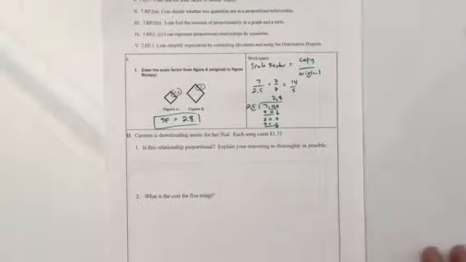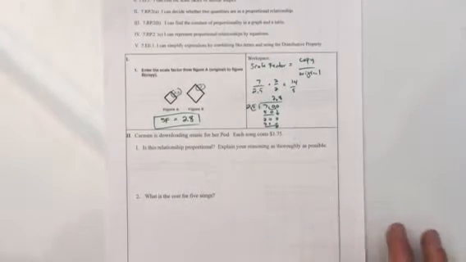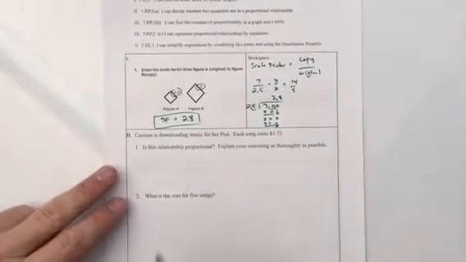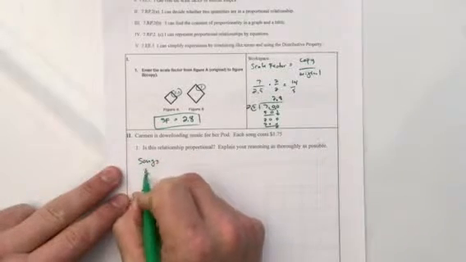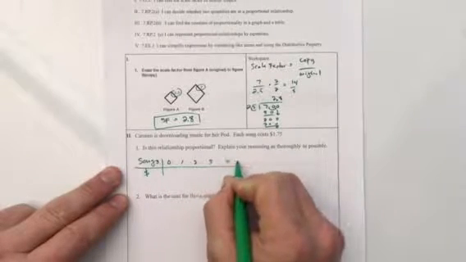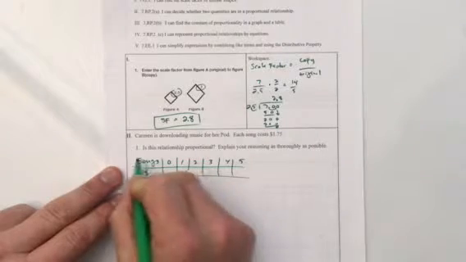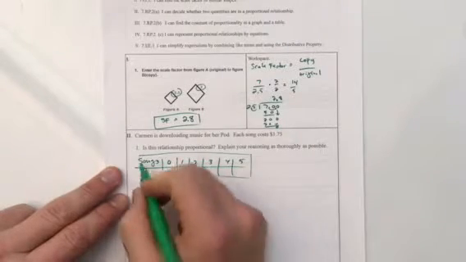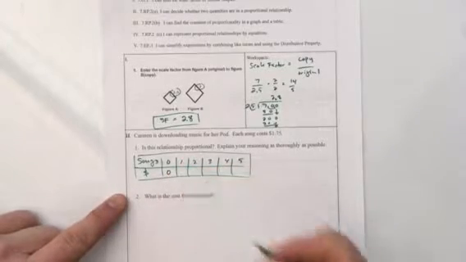Moving on. Carmen is downloading music for her pod. Each song costs $1.75. Is this relationship proportional? Explain your reasoning as thoroughly as possible. I'm going to do a quick table. Songs and money. 0, 1, 2, 3, 4, 5. All right. If Carmen buys 0 songs, she's going to spend $0.